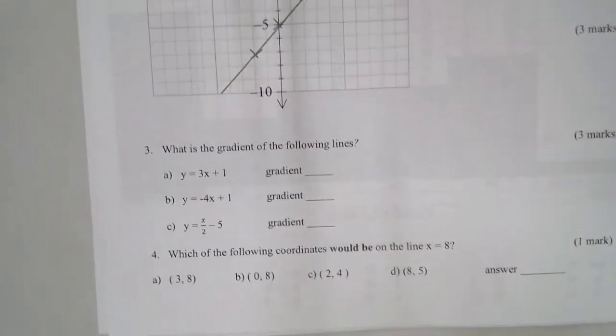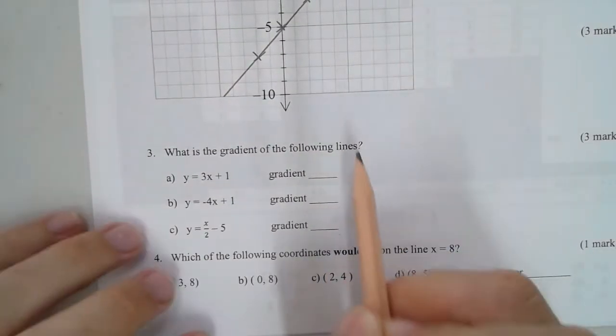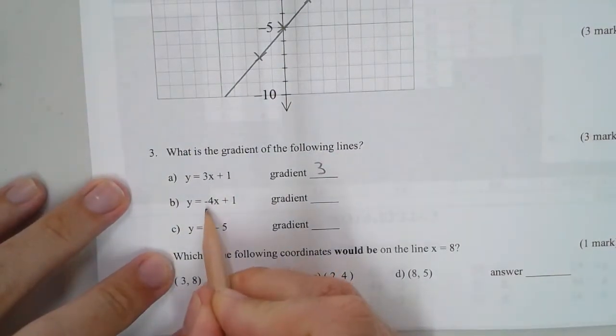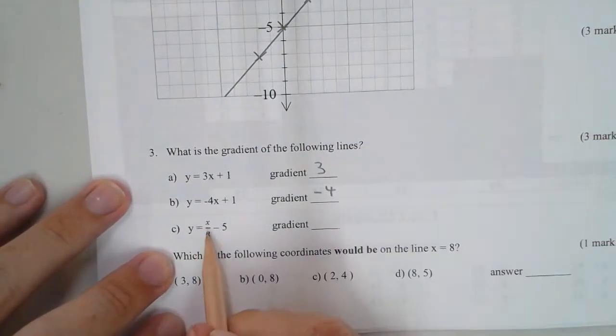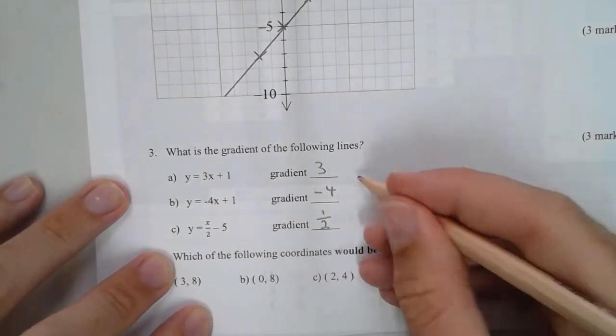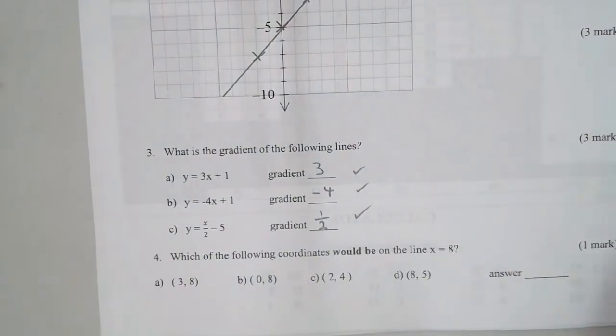Number 3, what is the gradient? So the gradient is the coefficient of x. The gradient here is 3, the gradient here is negative 4, and the gradient here was x over 2, or half of x, so the gradient is a half. Just those three only, 1 mark each.